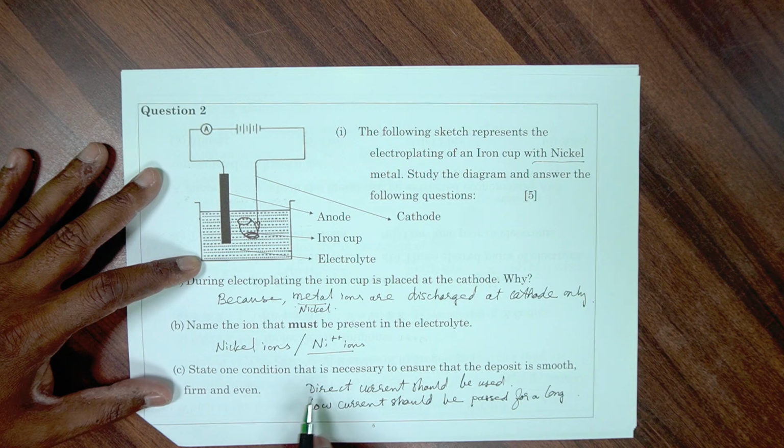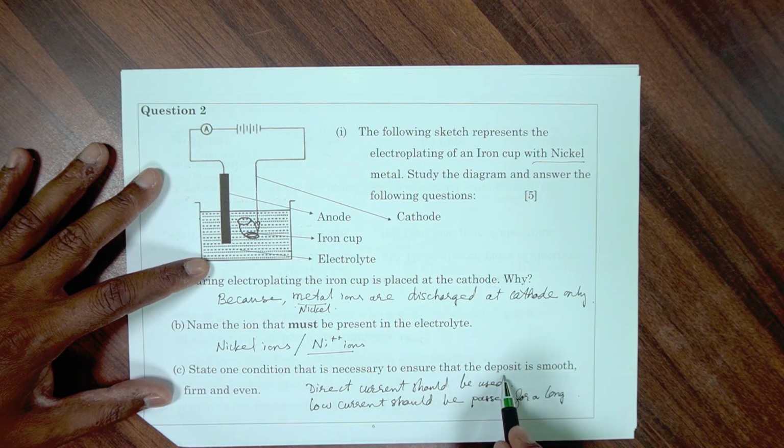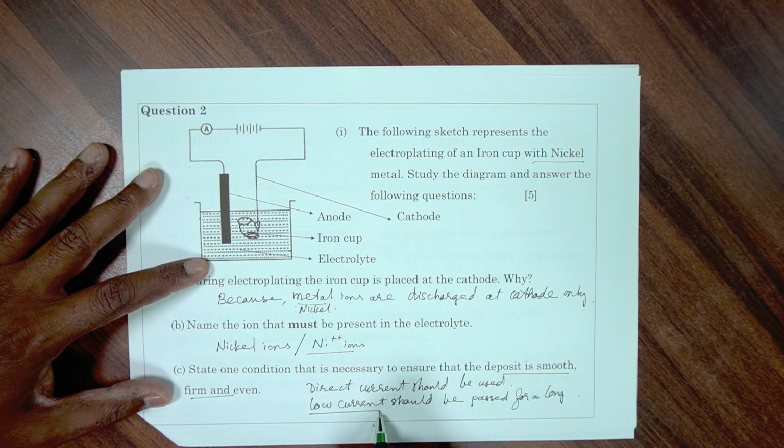Okay. Now here the question says ensure that the deposit is smooth, firm and even. The most important point is the low current. So if you write at least low current, even if you don't write all the points, it's fine. The main point here is that low current should be passed. Long time will enable a thick coating, which is not asked in the question. And direct current will enable deposition. So the most important for a smooth deposit is the low current.